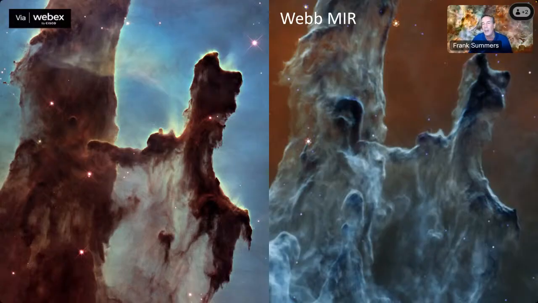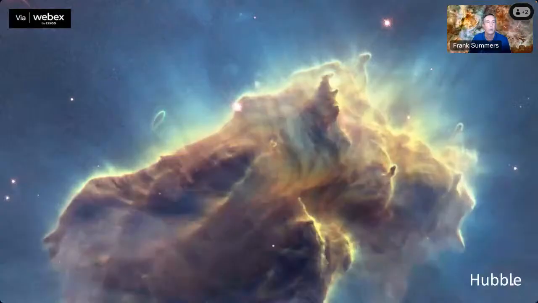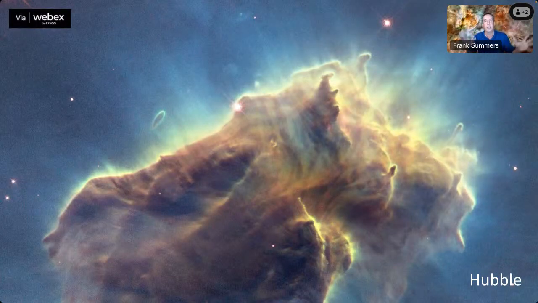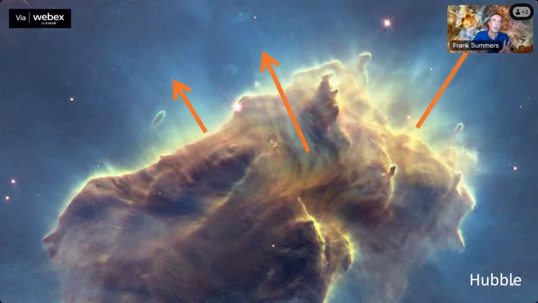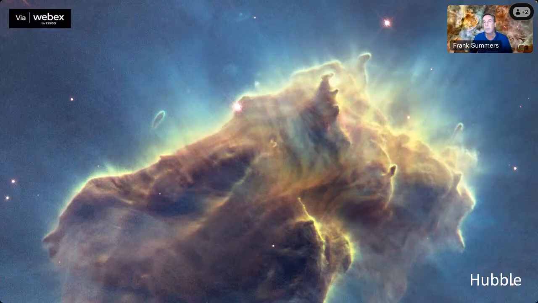All right. The other really cool feature about these things are these ionized gas outflows. This is what produces all this wonderful rim lighting, this beautiful lighting. So here is the top of the left pillar, as seen by Hubble. And what I'm talking about is all these striations moving off away from the pillar here.